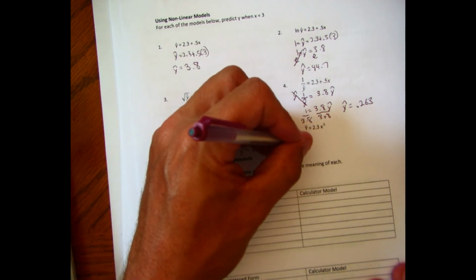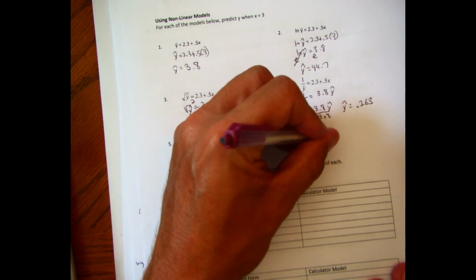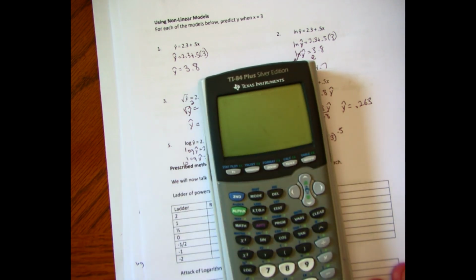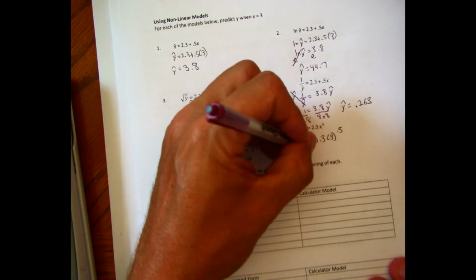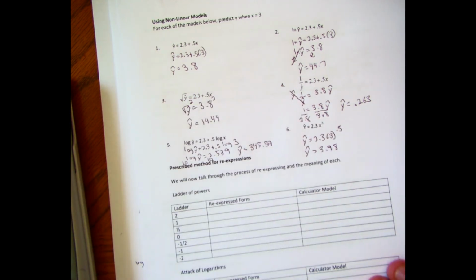And then we get y predicted equals 2.3 times 3 to the 0.5. In this case, we do 2.3 times 3 raised to the 0.5, and then we get 3.98. Don't have to do anything else with that part right there.